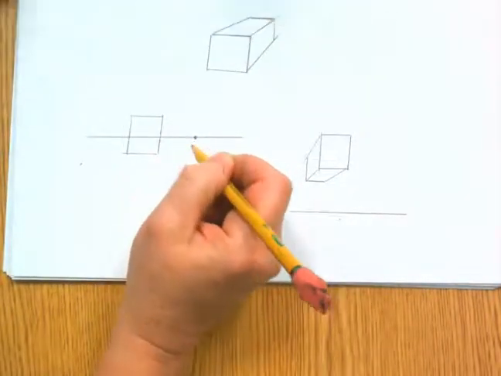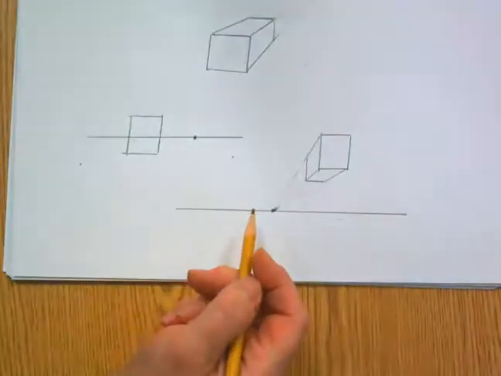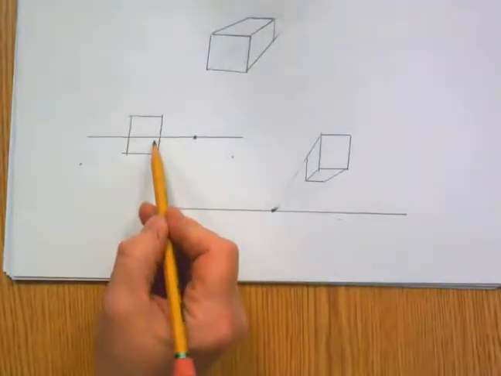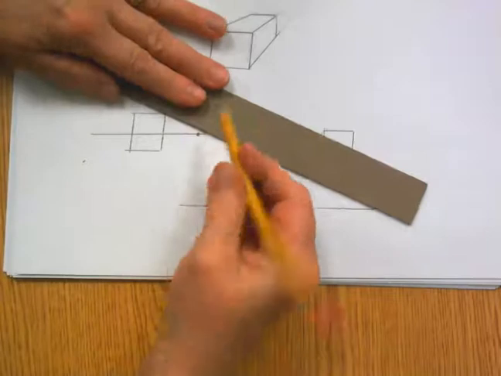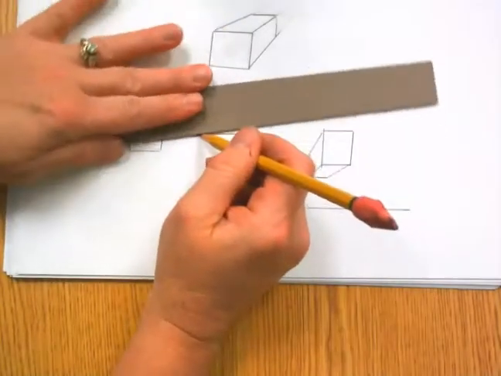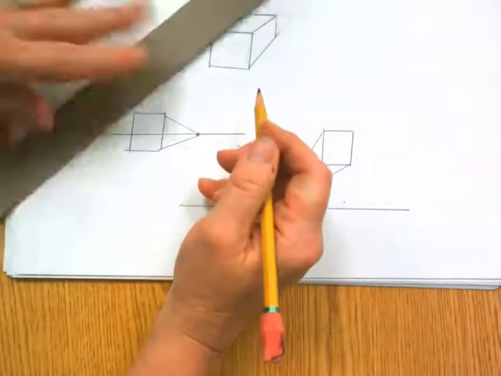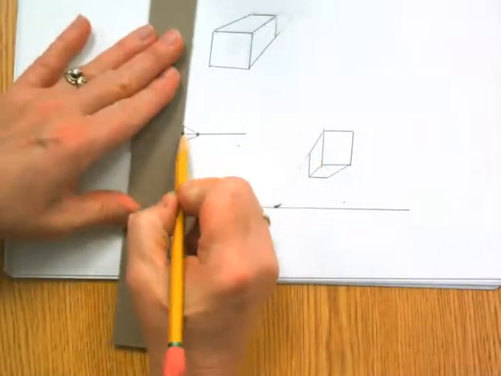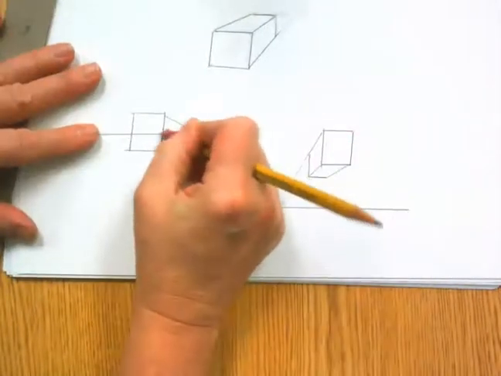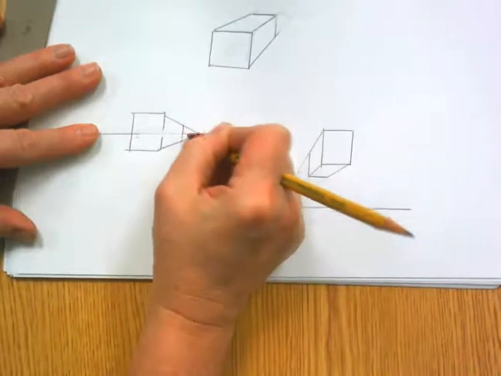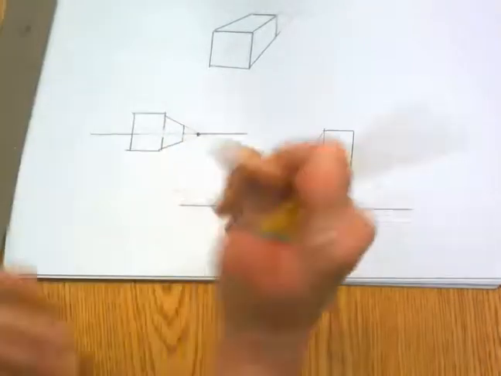Okay? Now, if it's right over my vanishing point, all I would do is see a square, but I kind of drew it over to the side. So I would have some lines going like this, and then take this side and push it back. So now I have a cube on my eye level line.